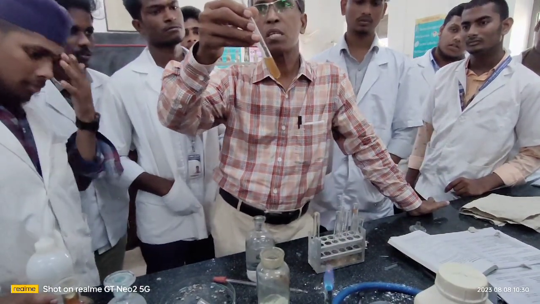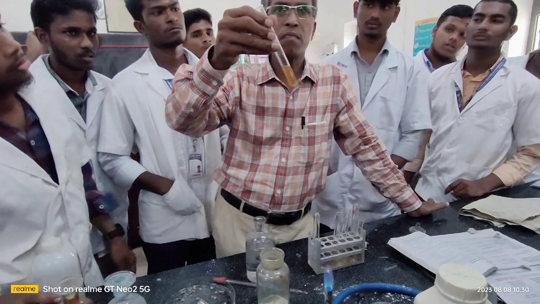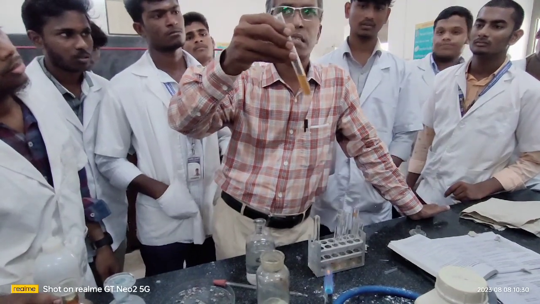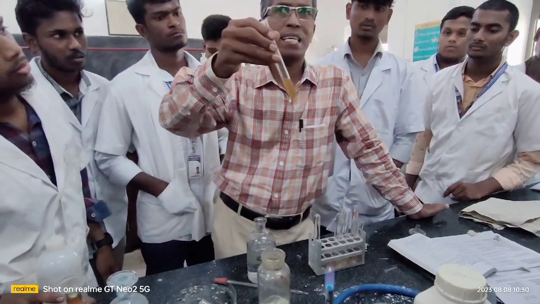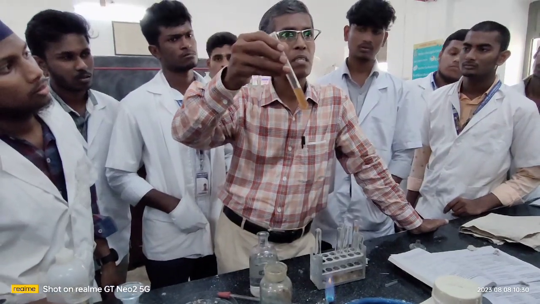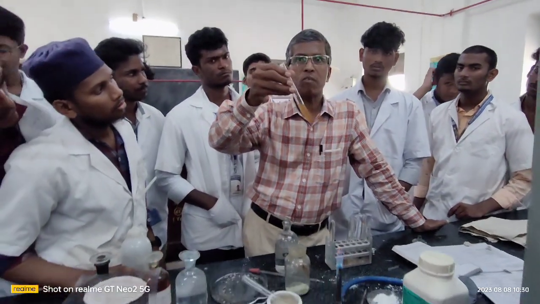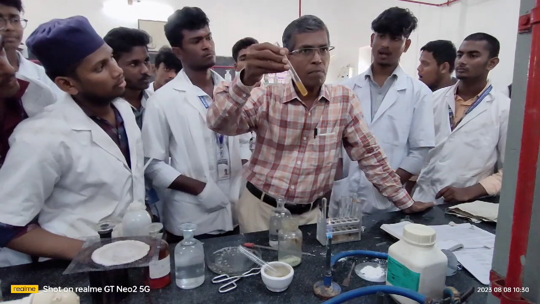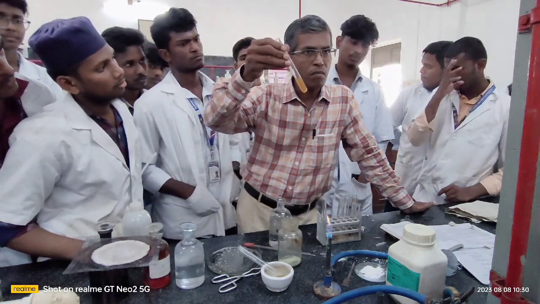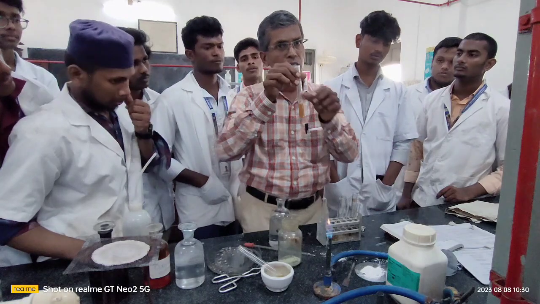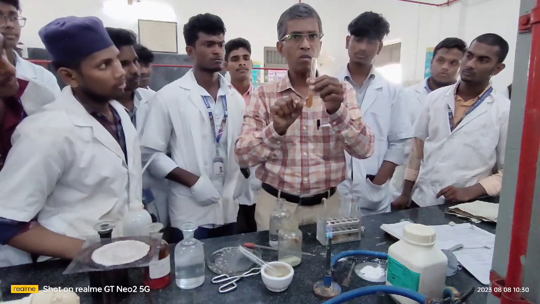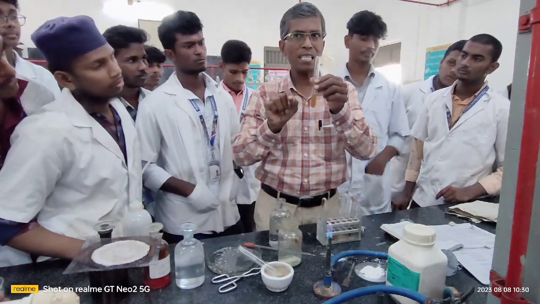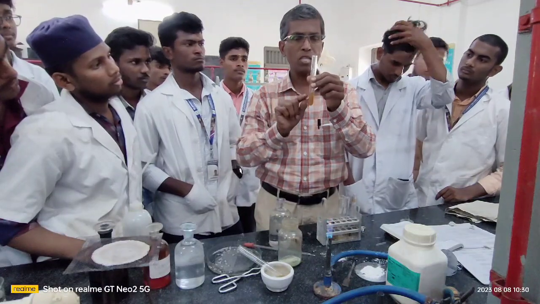This confirms the absence of nitrogen out of all the elements given. I told you that our focus is purely on nitrogen. This confirms that nitrogen is absent in the given organic compound. The same procedure you follow. If you have nitrogen, please be careful. The procedure is very simple.